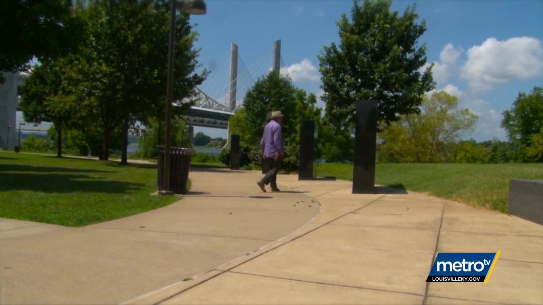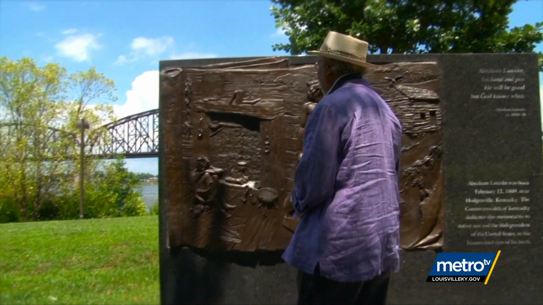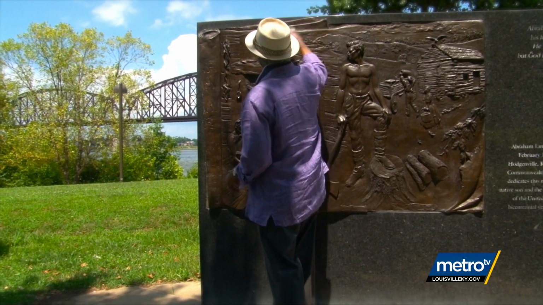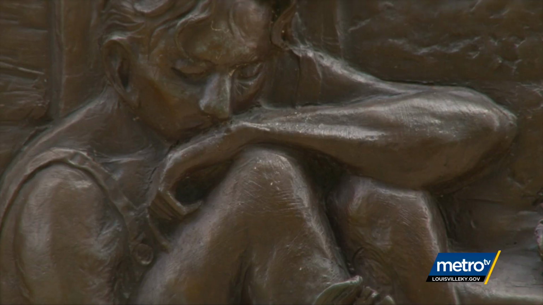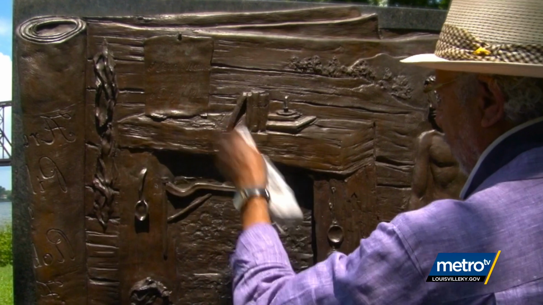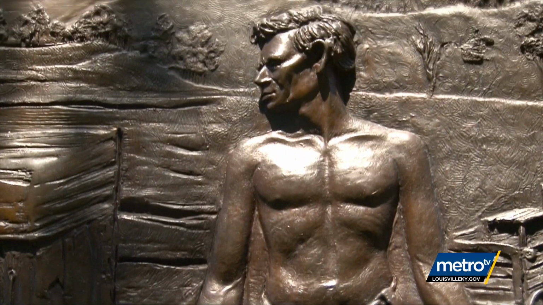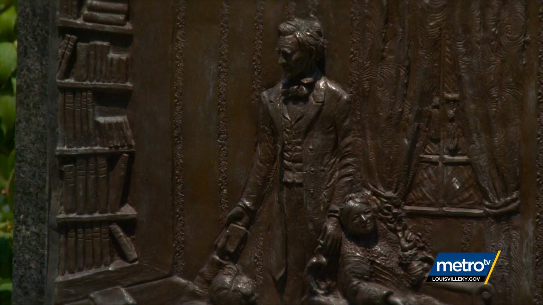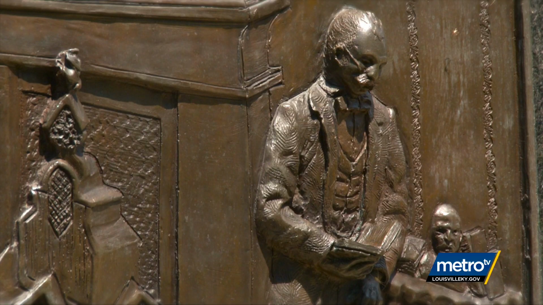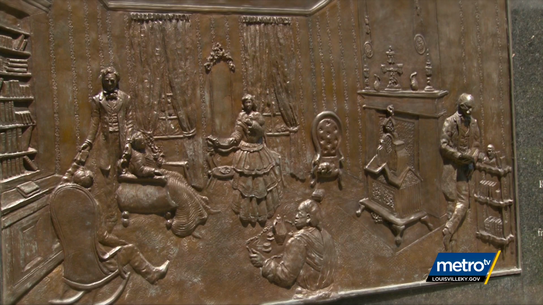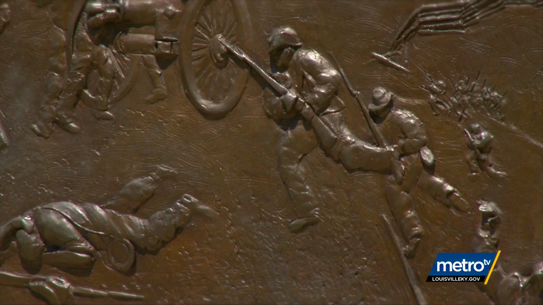How were we gonna tell his story as just this man sitting on a rock? Well, where's the story? Well, the story is, as you start your journey on the walkway, the first bas-relief puts you in context of him in the cabin as a child reading by the fire, and then grows up to be the rail splitter that we all know him as. Then you come into, he's become a state legislator, interacting with friends, him and Mary Todd. He's married now.